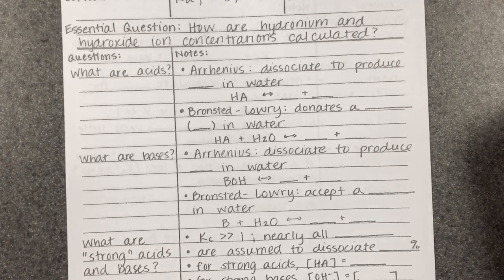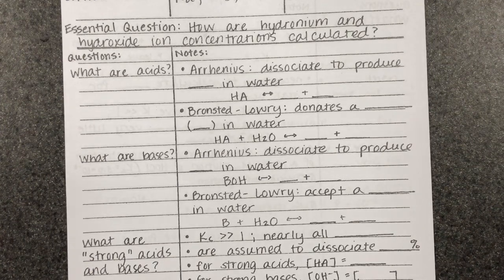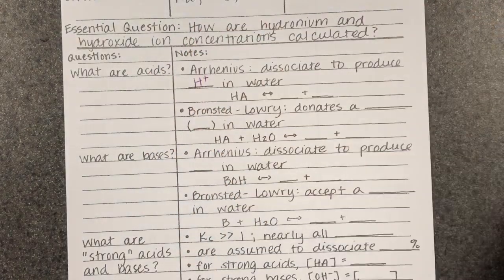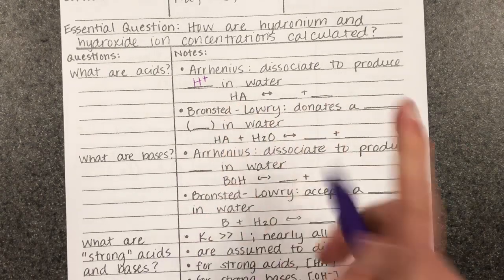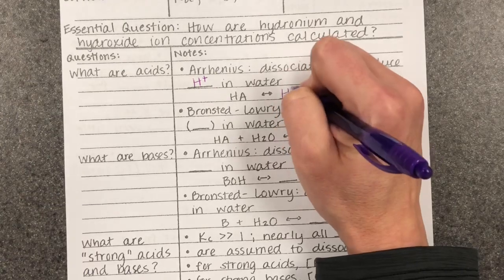There are a couple of different scientifically accepted definitions of acids and bases. The first is the Arrhenius definition, and that's the oldest definition. Arrhenius defined acids as anything that will dissociate, aka dissolve in water, to produce hydrogen ions. So an Arrhenius equation would have the acid splitting up into its respective ions, one of which would always have to be hydrogen.